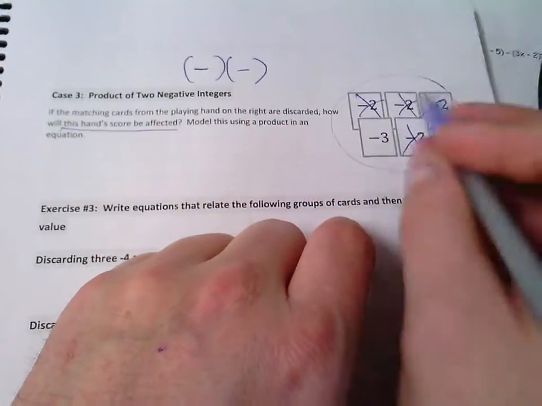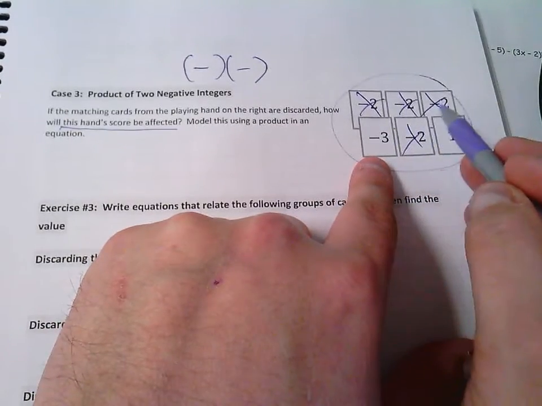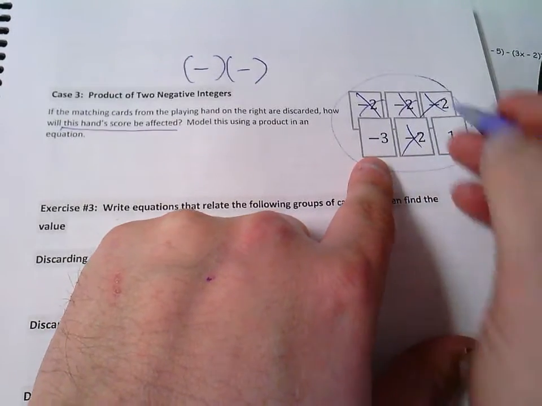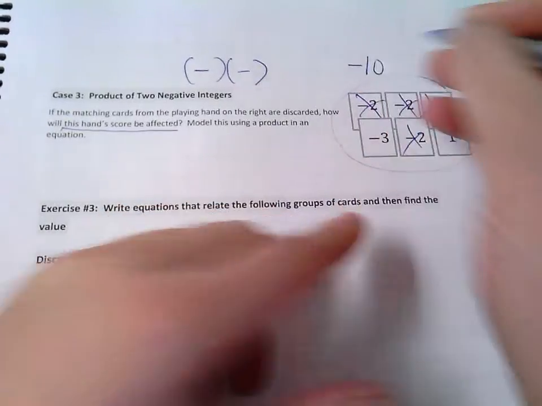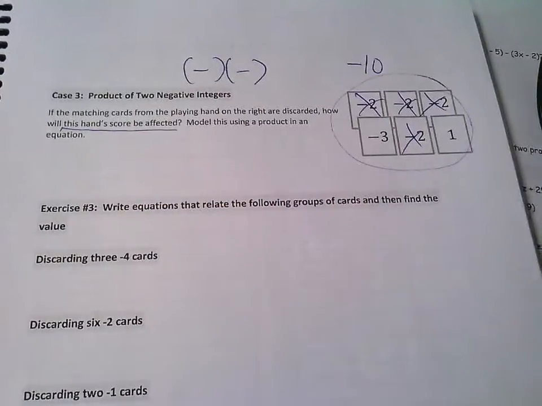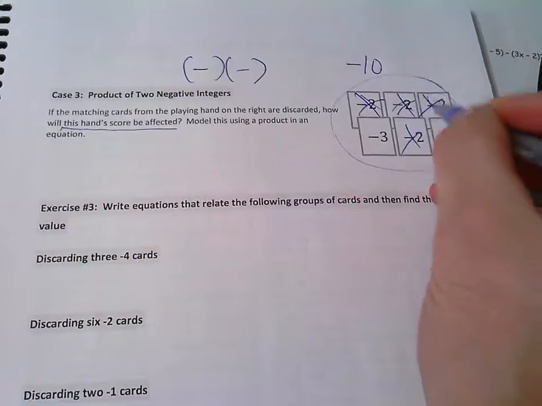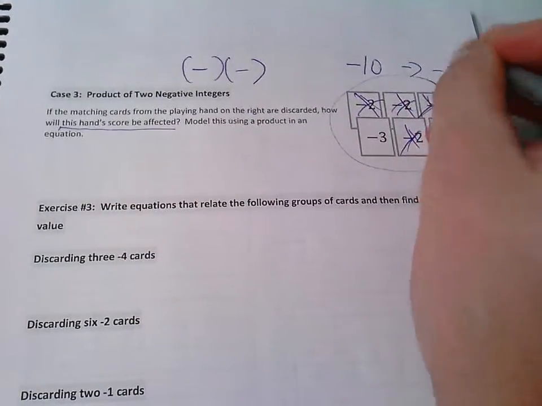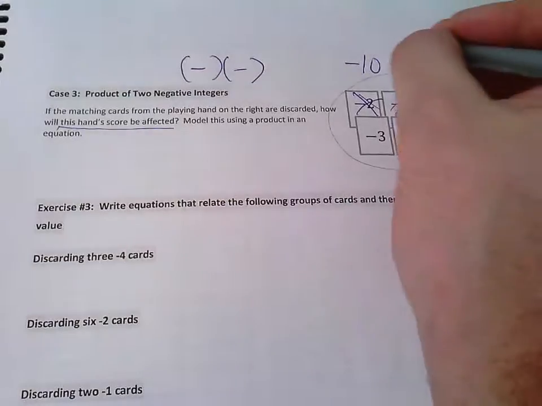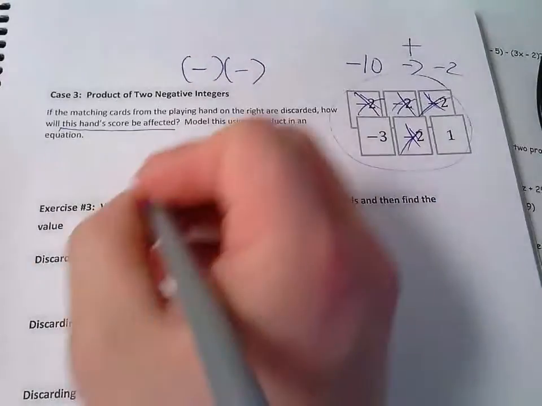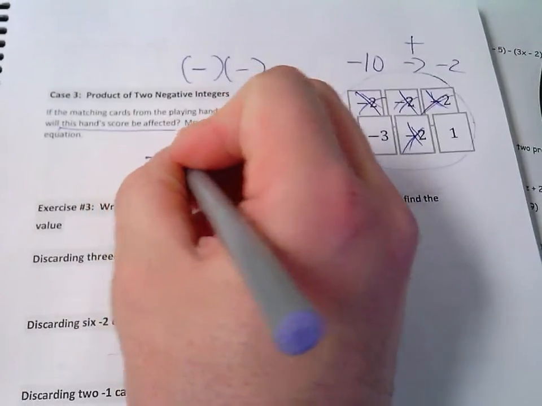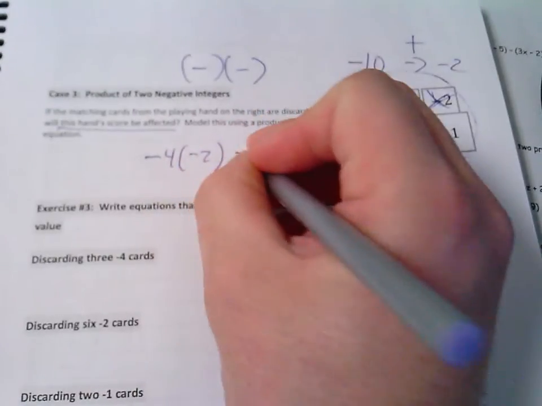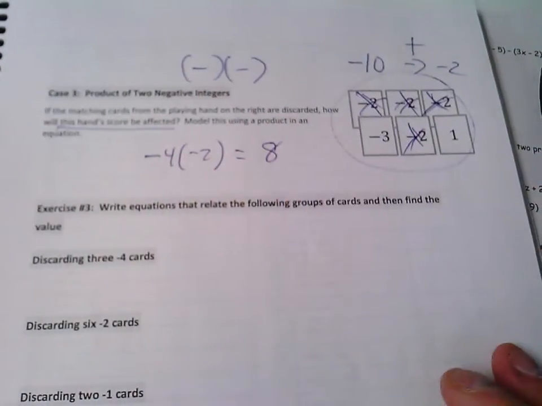Before these, negative 2, negative 2, negative 2, negative 2, that's negative 8, negative 10. Okay, value of this hand was negative 10. If I get rid of these 4 negative 2s, the value of my hand is now negative 2. The value of the hand goes up, which is positive. So this will be modeled with negative 4 times negative 2, positive 8.